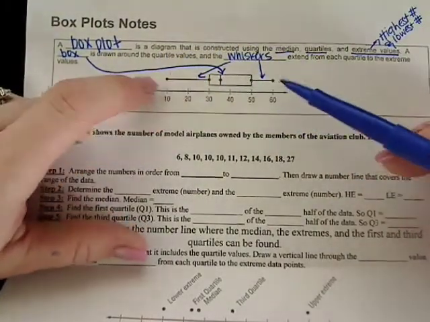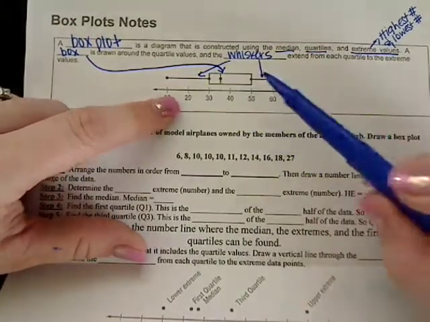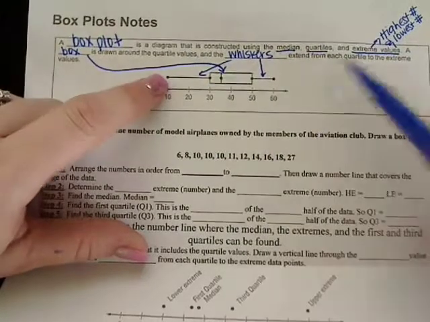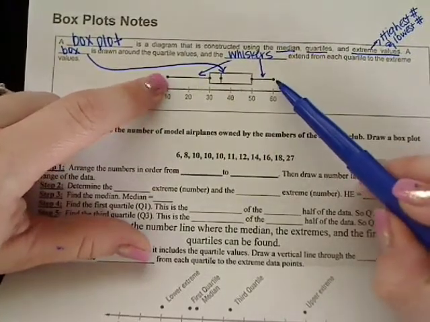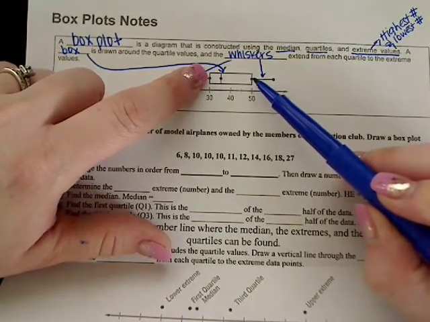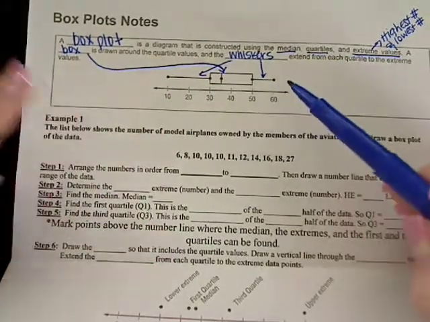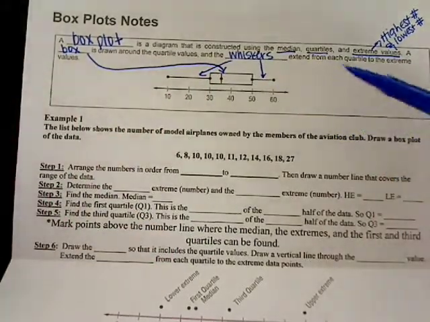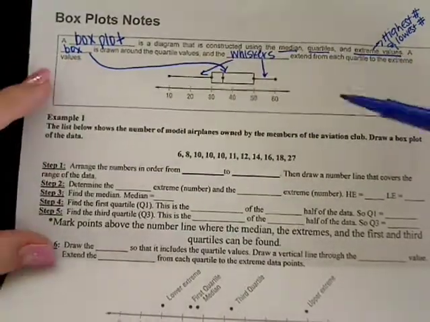So you've got a box and whiskers, and then these dots on the graph represent your lowest extreme or lowest number, your highest extreme or highest number. These two dots are quartile 1 and quartile 3, and then that middle dot is your median. So everything that we were finding on stop 3, we're going to be using and putting into a graph.